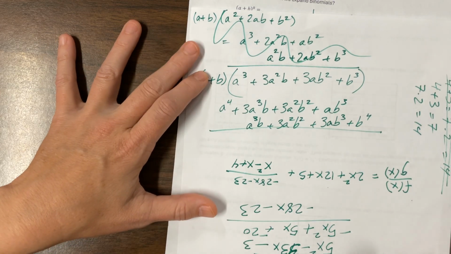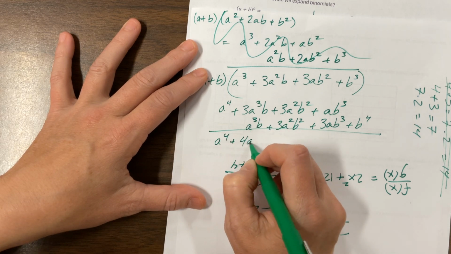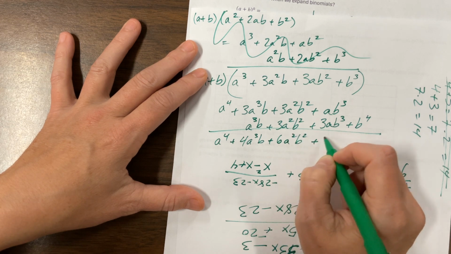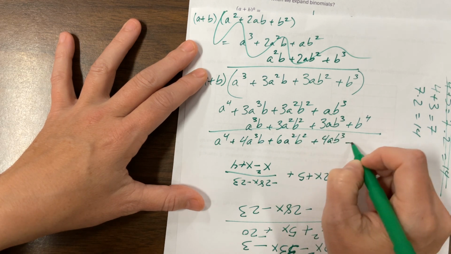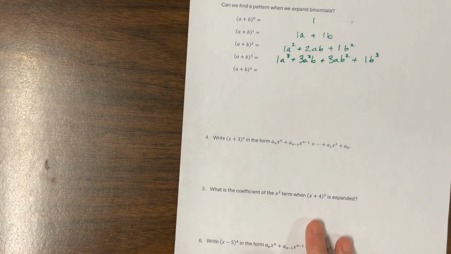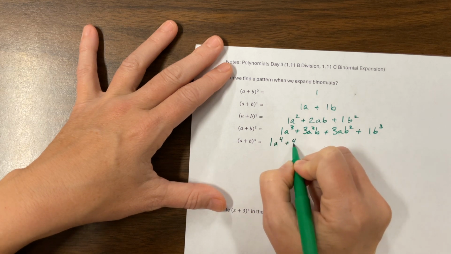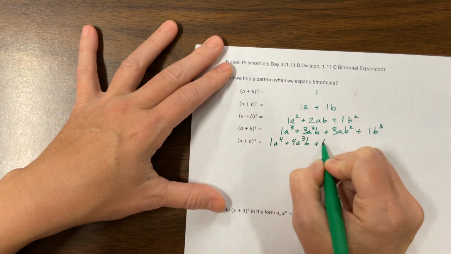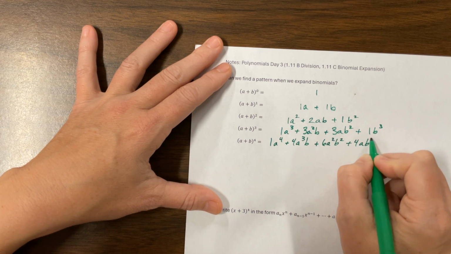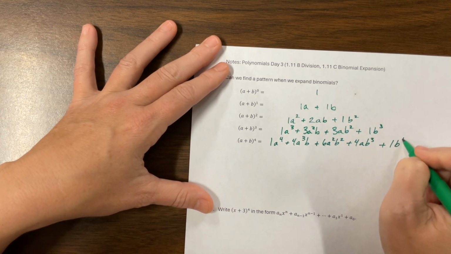When I combine all those, I get a to the fourth, and I have 3 plus 1 more is 4a cubed b plus 6a squared b squared plus 4ab cubed plus b to the fourth. So what we just did is we got 1a to the fourth plus 4a cubed b plus 6a squared b squared plus 4ab cubed plus 1b to the fourth. There is a pattern.